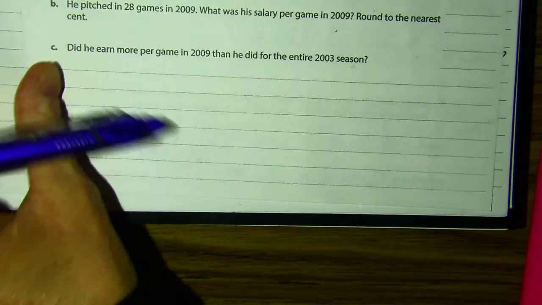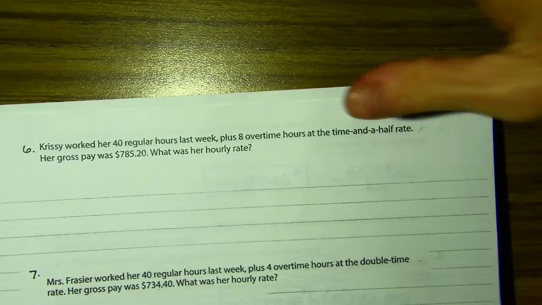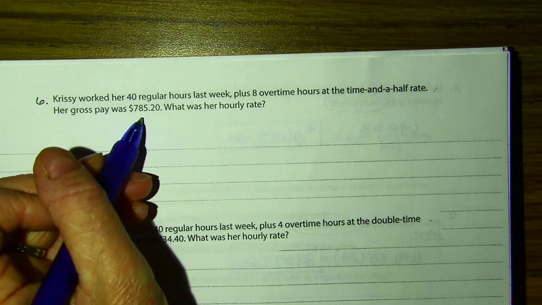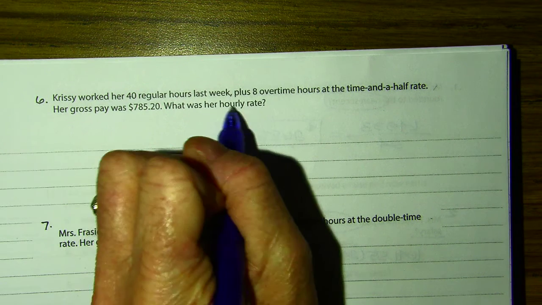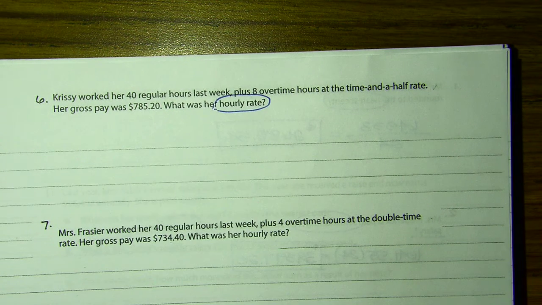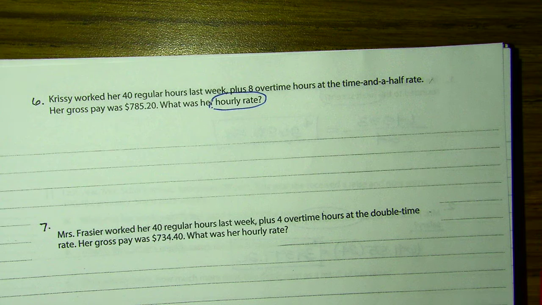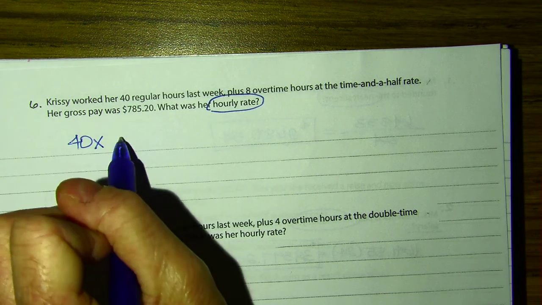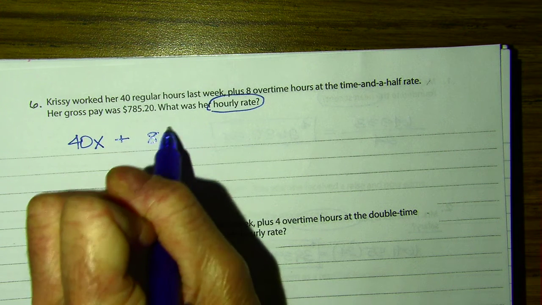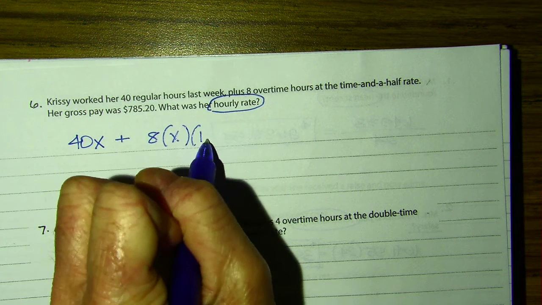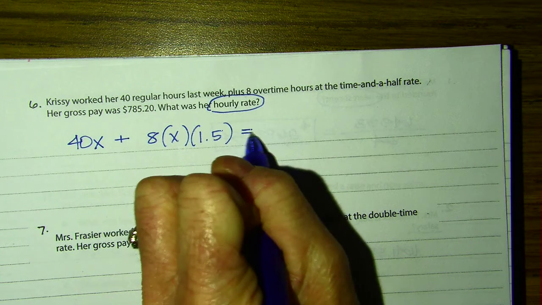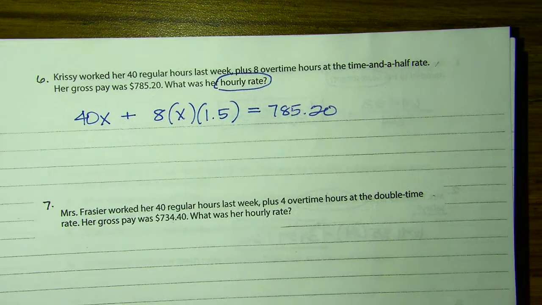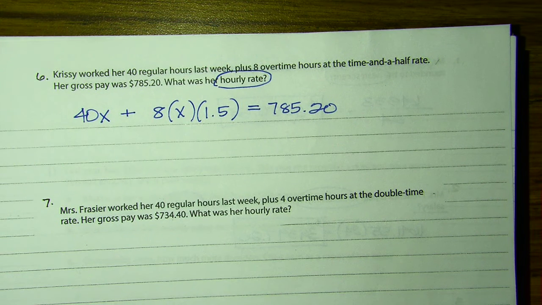All right, next one. Chrissy worked 40 hours plus 8 overtime for time and a half. Her gross pay was $785.20. What was her hourly rate? So we're going to have to work backwards for this one. So 40 times her hourly pay, plus 8 hours of overtime times her hourly pay times time and a half. This equaled $785.20. So it's the same way we solved the other one. We're just having to solve for what her hourly rate is.